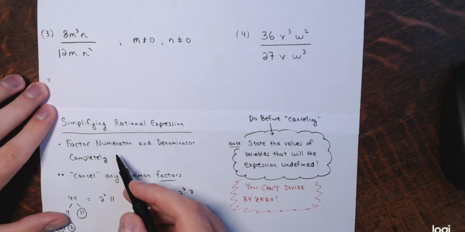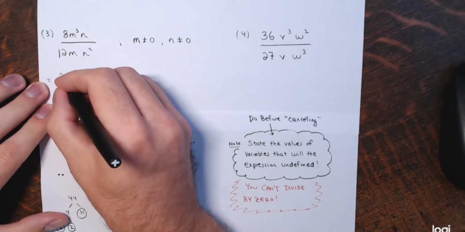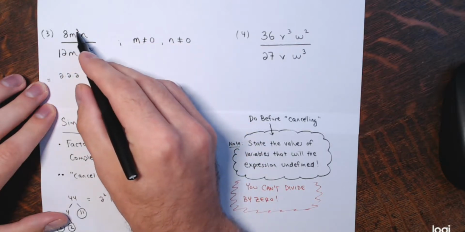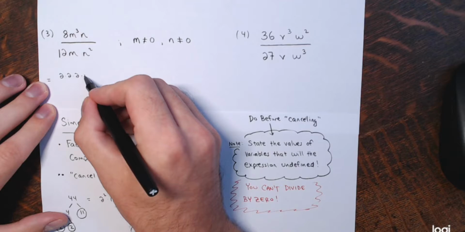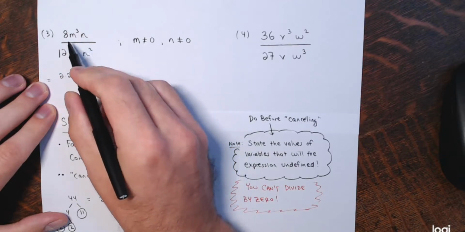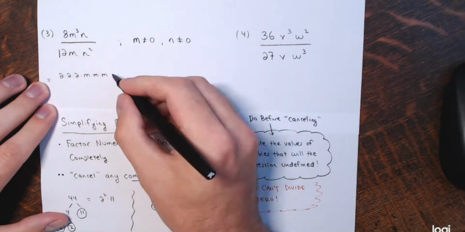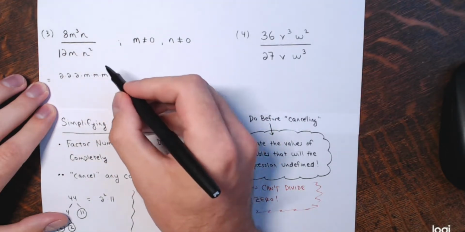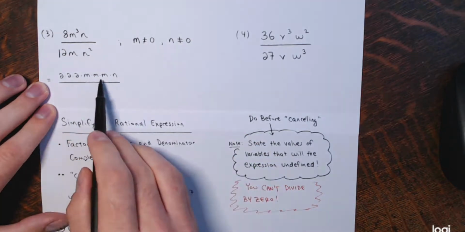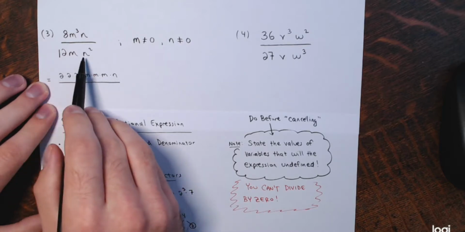So remember, I'm factoring the numerator completely. I've got 8, which is 2 times 2 times 2. M cubed means m times m, right? And this is, again, all multiplication, because they're all touching. There's no plus or minus signs here. And then times m, times n. So here are all the factors of the numerator. Same thing for the denominator.